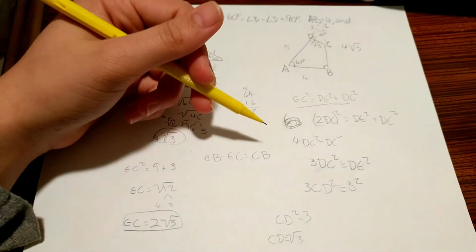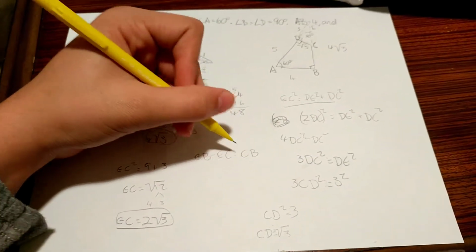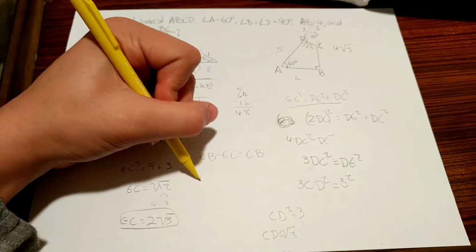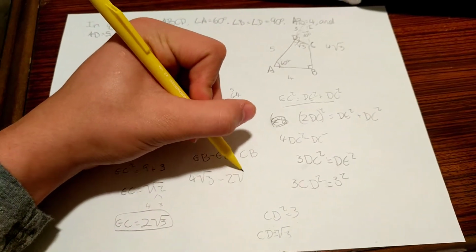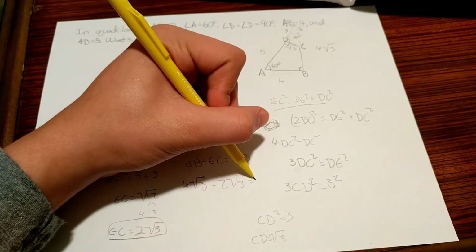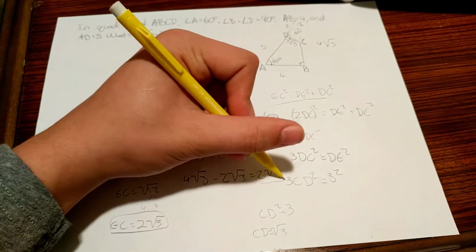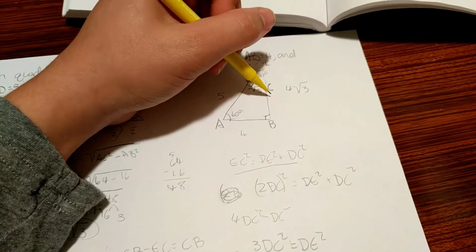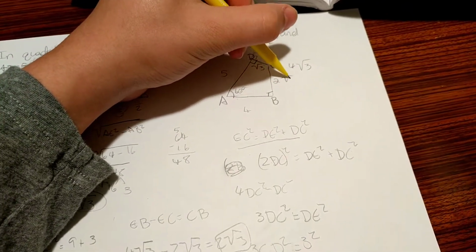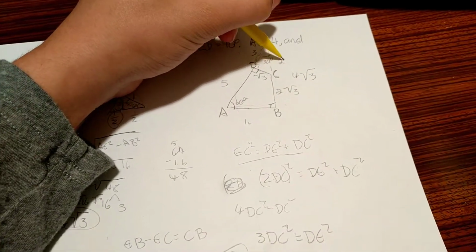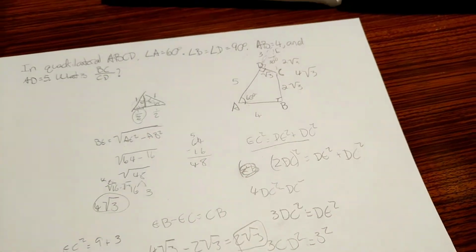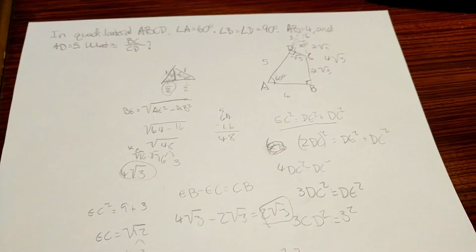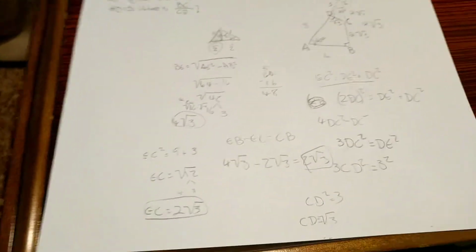EB is 4 square root 3 minus EC, 2 square root 3, and we are left with 2 square root 3. Okay, so that's pretty nice. This is 2 square root 3, this is 2 square root 3, which also means that this came right in the middle. That's pretty cool. It doesn't really look like it.